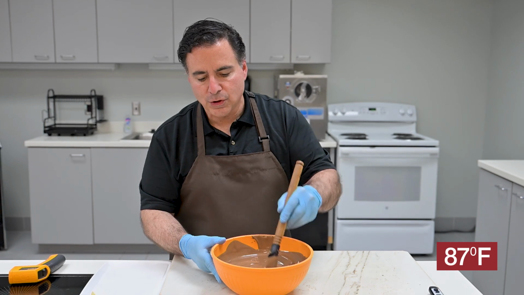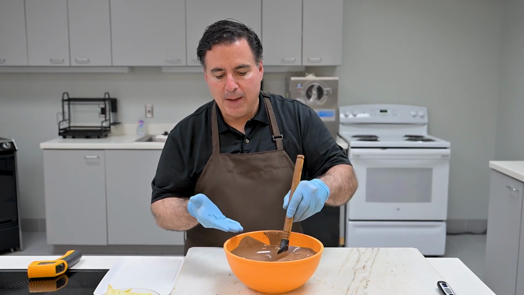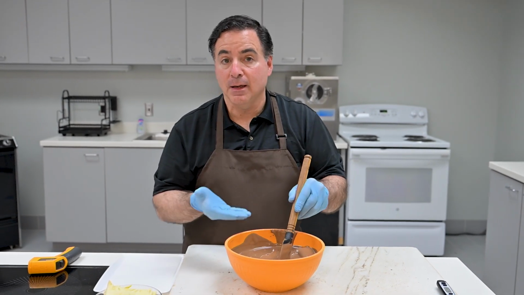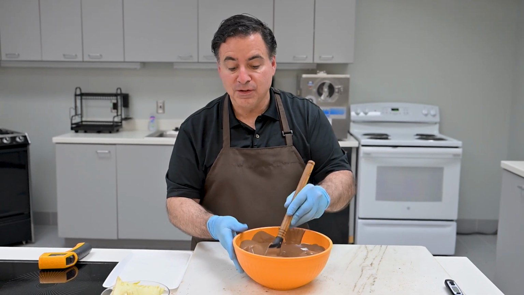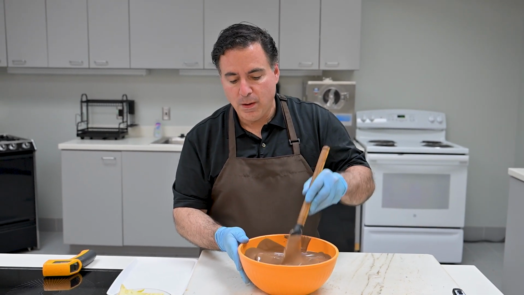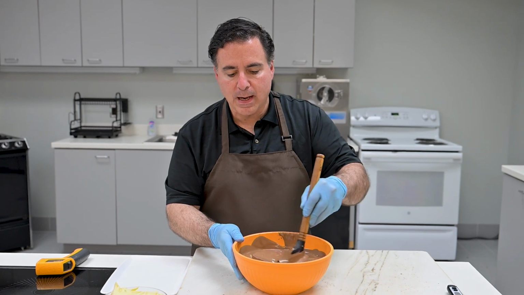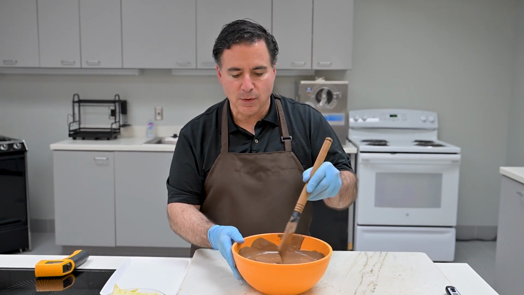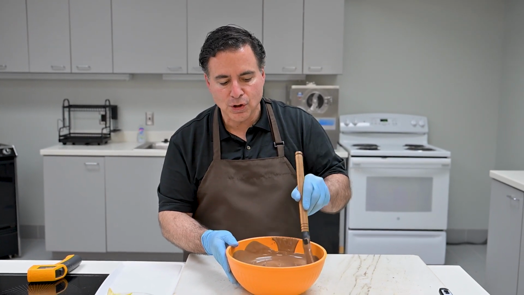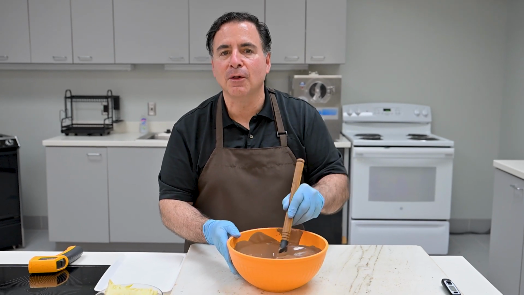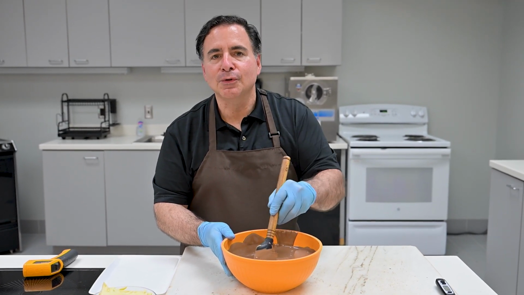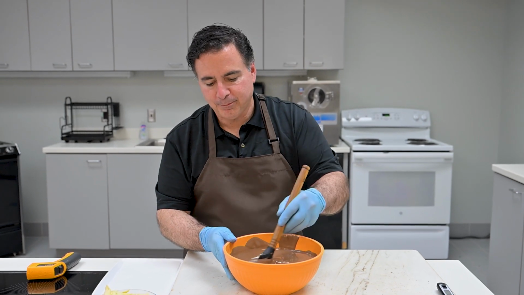That's a temperature at which the seed crystals on the chunks survive in the liquid chocolate and seed that chocolate. We probably want to get 2 or 3% of these seed crystals in the liquid chocolate. That'll be enough to coax the rest of the chocolate to crystallize in the right form.